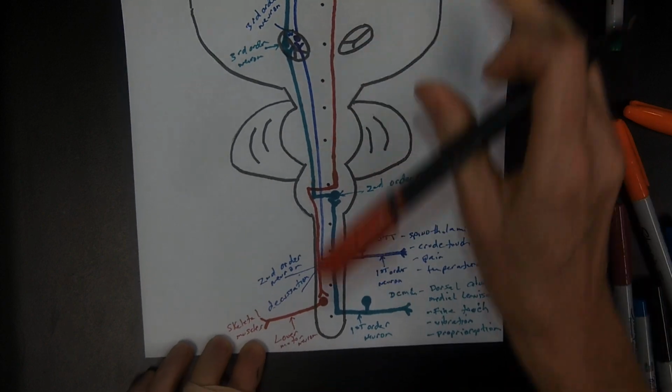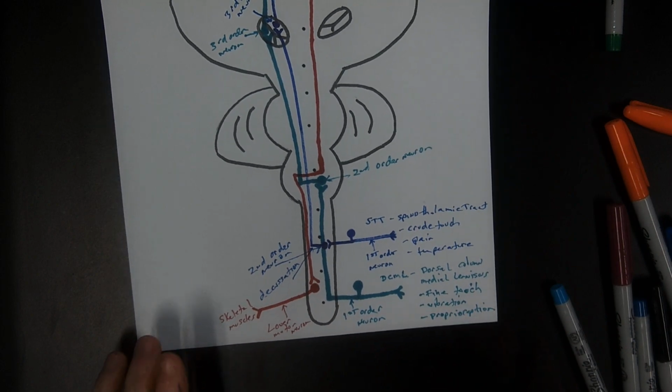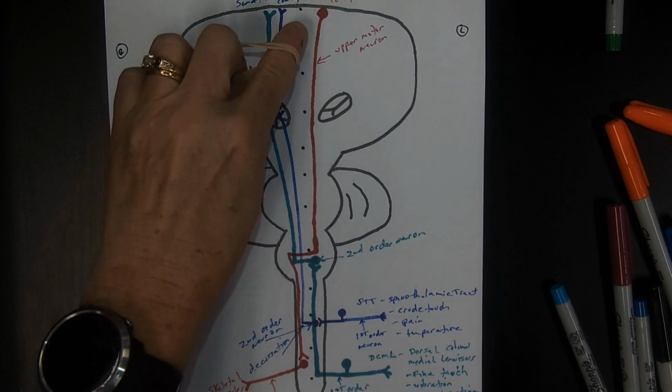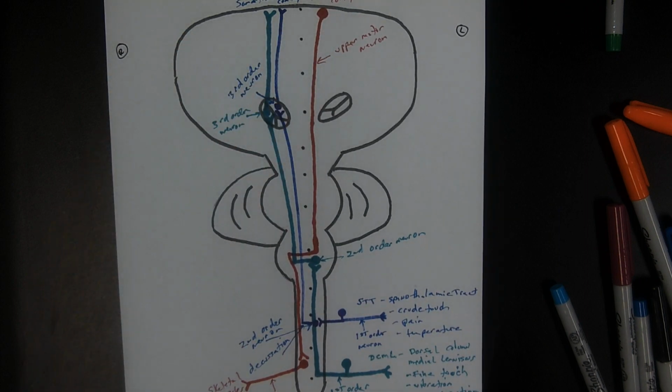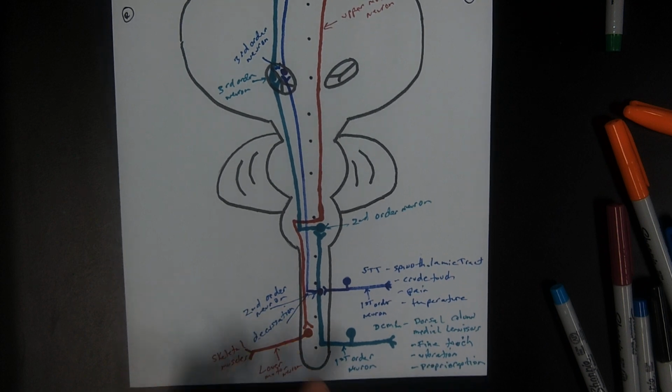Either the upper motor neuron or the lower motor neuron are going to have different characteristics that we're going to talk about later on in the semester. But for now, you should know that motor information is a 2-neuron system. On the top, all the way down, decussates, synapses here with the lower motor neuron nucleus.